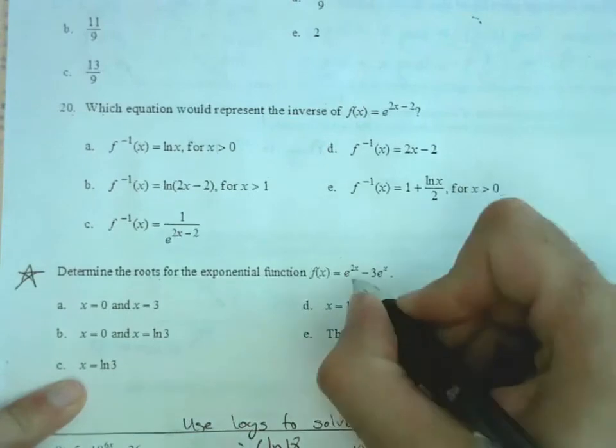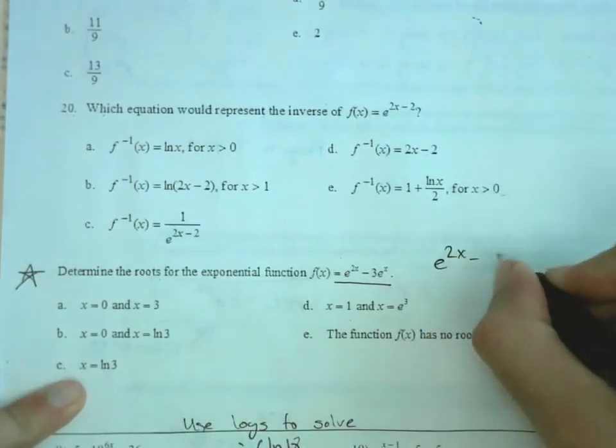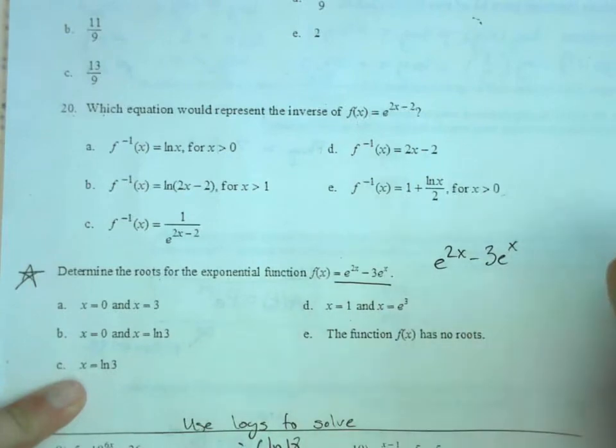It says determine the roots. You know right away that when you're determining the roots, you set this equal to, that's right, you set it equal to 0. Now, you need to use log rules, well, really exponent rules here to be able to solve this problem.